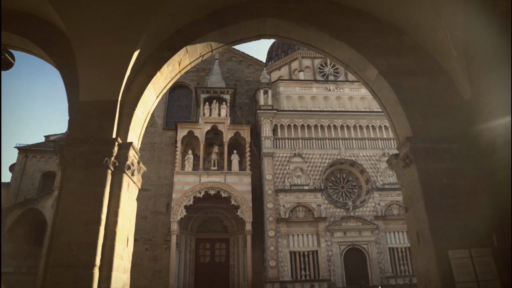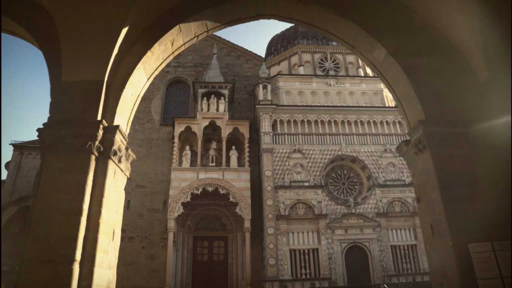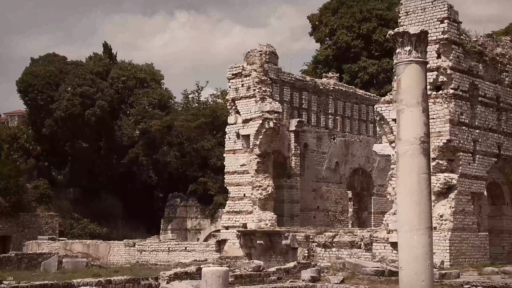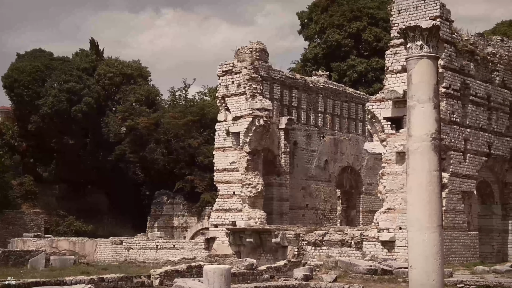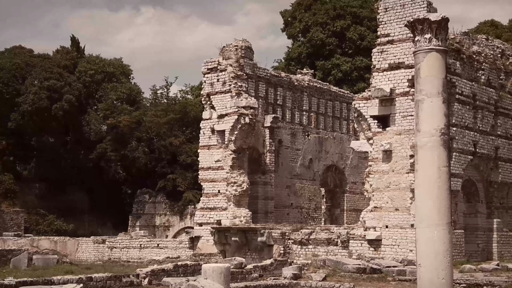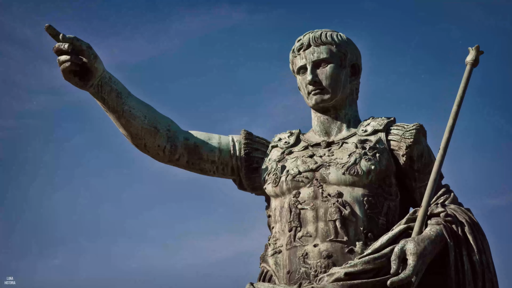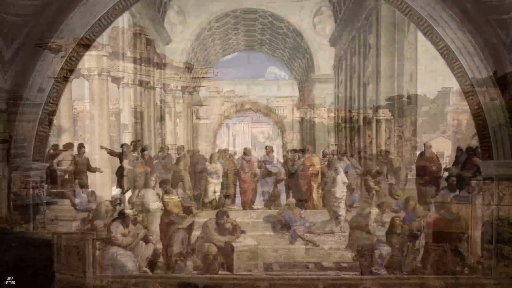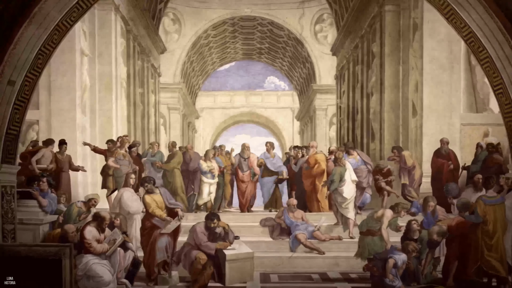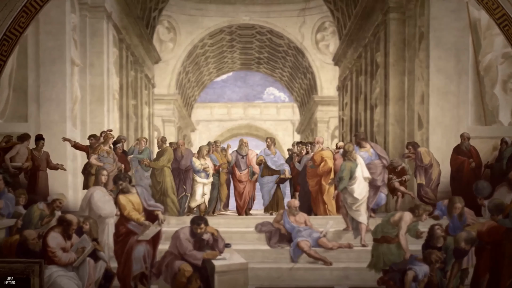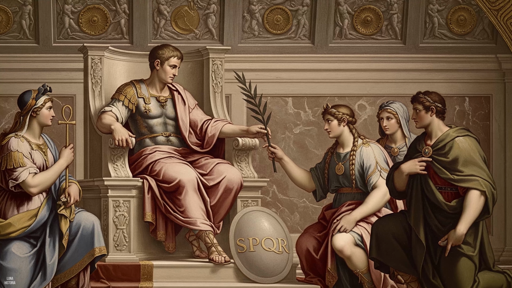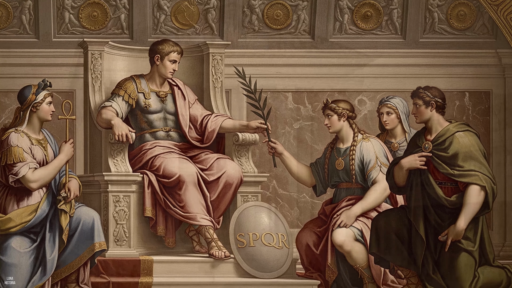What happens when a democracy chooses to sacrifice its freedom for stability? When the very institutions designed to protect liberty become the tools of tyranny? This is the story of Rome, a story that began with a republic founded on principles of representation and ended with an emperor ruling absolutely.